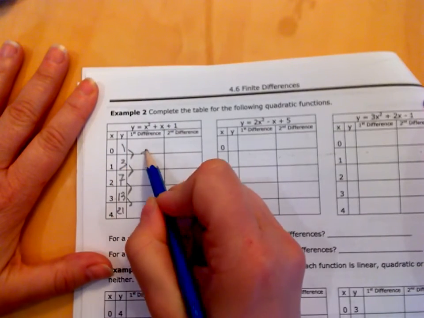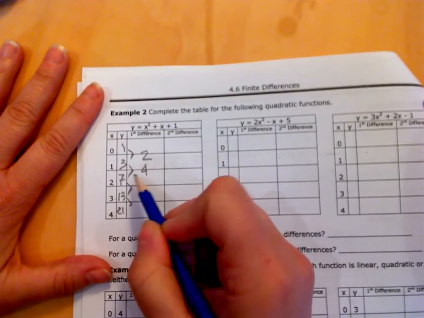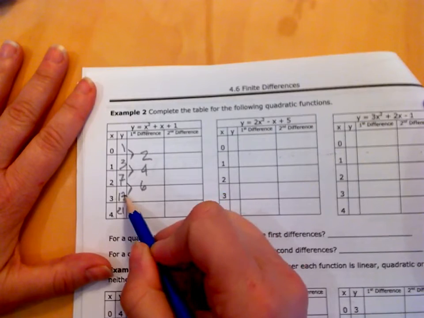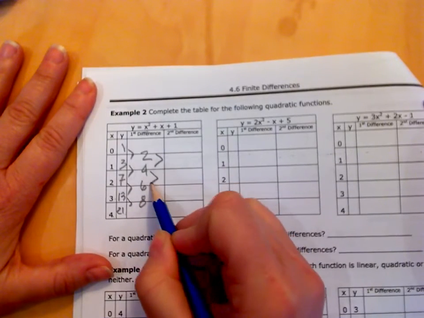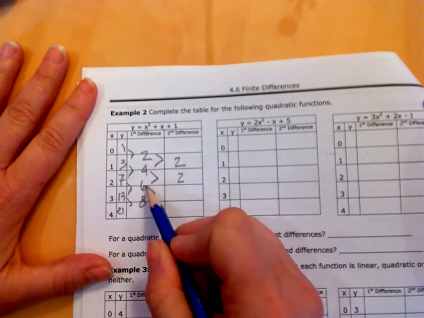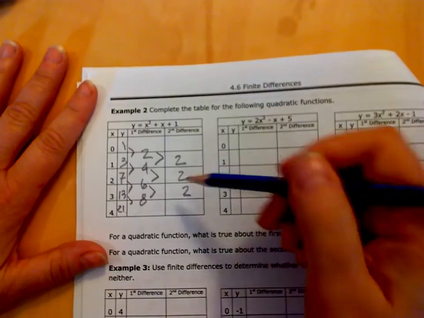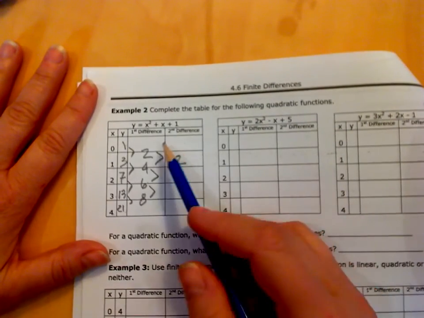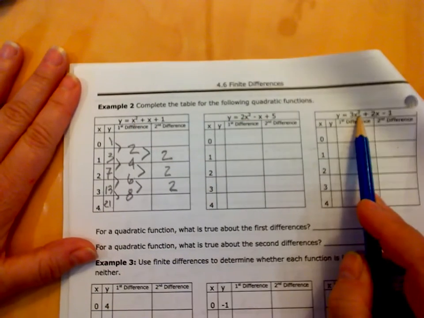So let's look at these differences. The difference between 1 and 3 is 2. The difference between 3 and 7 is 4. 7 and 13 is 6. And 13 and 21 is 8. So those differences are not the same. However, the difference between these two is 2, the difference between these two is 2, and the difference between these two is 2. So when you do all of these, you will find that when the second difference is the same, you have an x to the 2 in your equation.